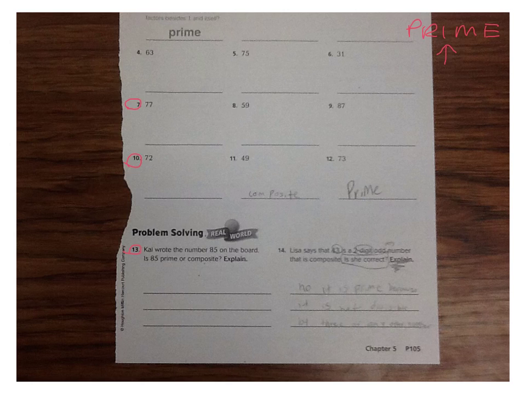We have 77. So the factors for 77, if we did a factor smile, we'd have 1 and 77. Is 2 a factor? No, because it is odd. It's not even, it's odd. What about 3? If you added 7 plus 7, what would you get? 14. Is 14 divisible by 3? No. What about 4? No, it's not. What about 5? No. What about 6? No. What about 7? Yes, 7 times 11 is 77.